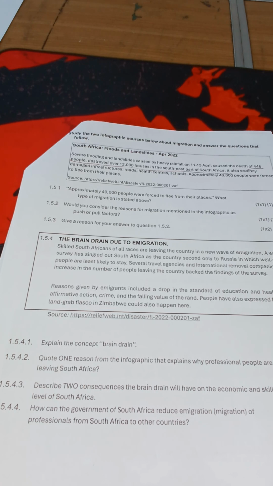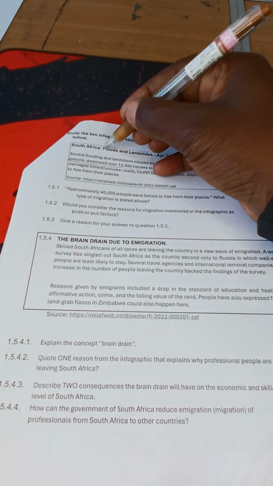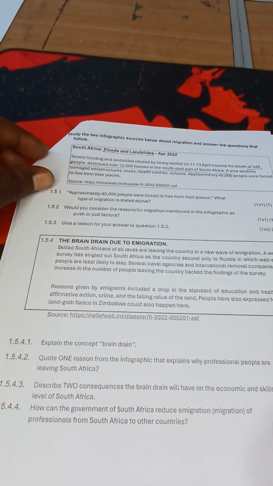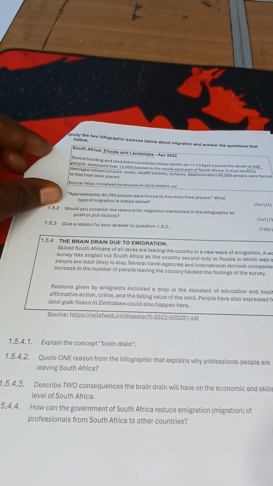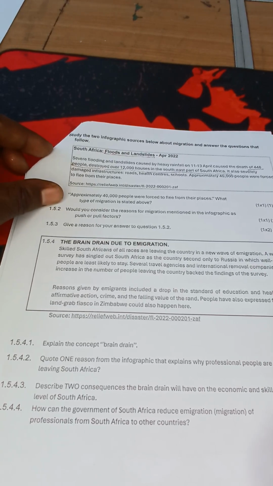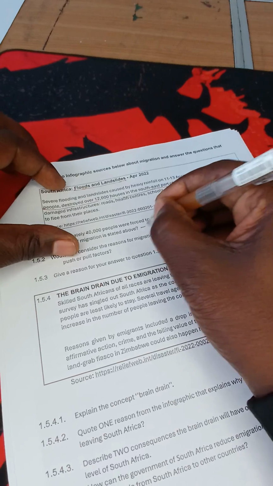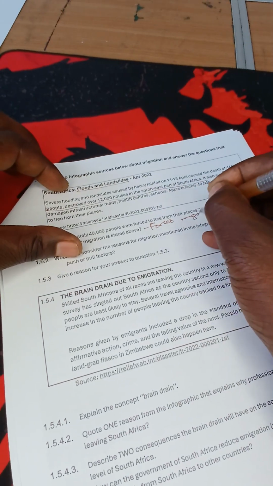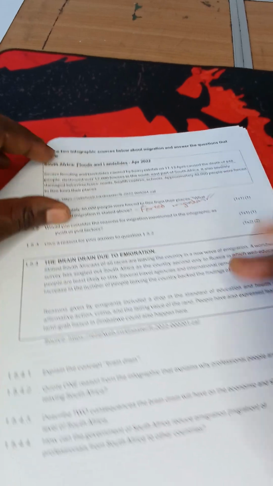So this is floods and landslides. Of course, let's go through the question to understand what is required. Approximately 40,000 people were forced to flee from their areas. What type of migration is stated here? Obviously, this is forced migration. That is forced migration.